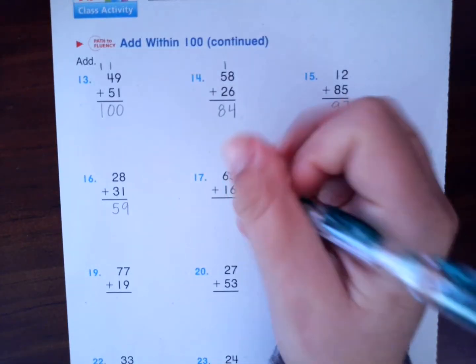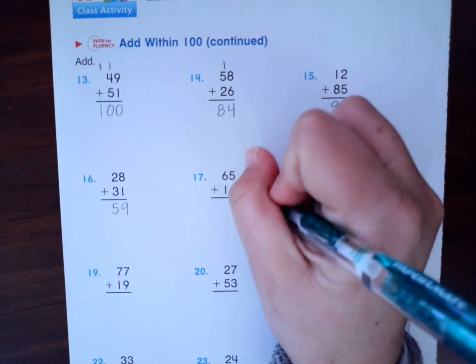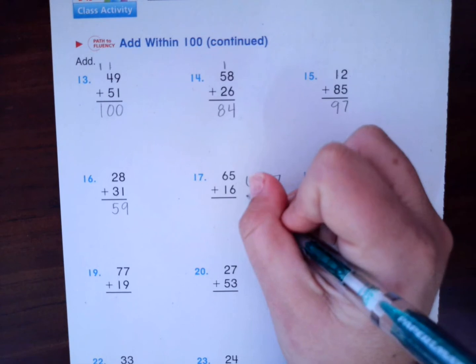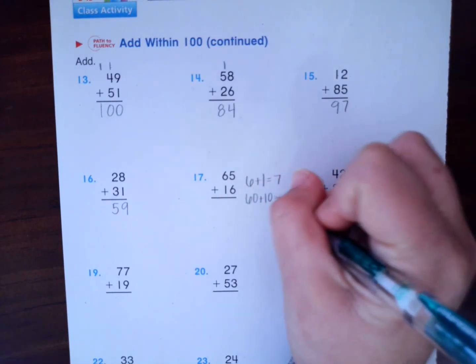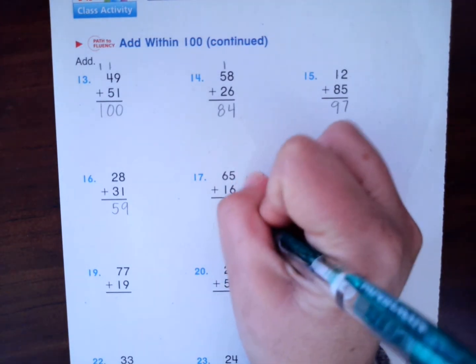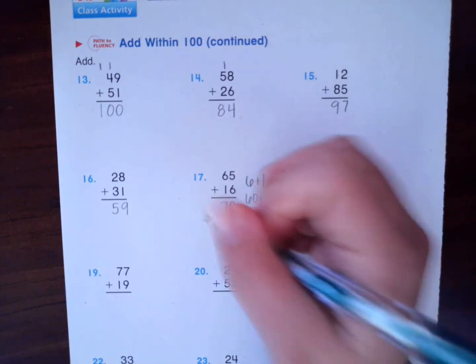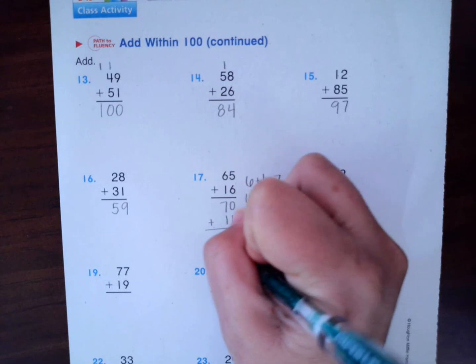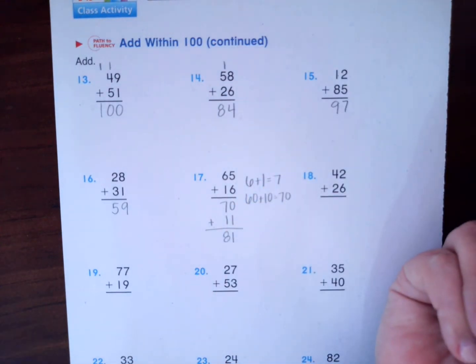Number 17, I'm going to do show all totals. So I have 6 plus 1 in my tens, which equals 7. So 60 plus 10 equals 70. And then I have 5 plus 6, which is 11. And I get 81.